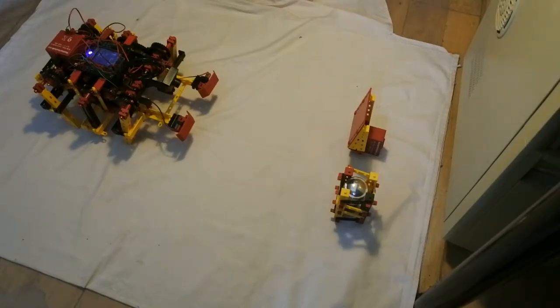Welcome to another episode and video on my walking robot Mirft2, based on the fischertechnik TXT controller running embedded Linux and programmed in online mode using Python.